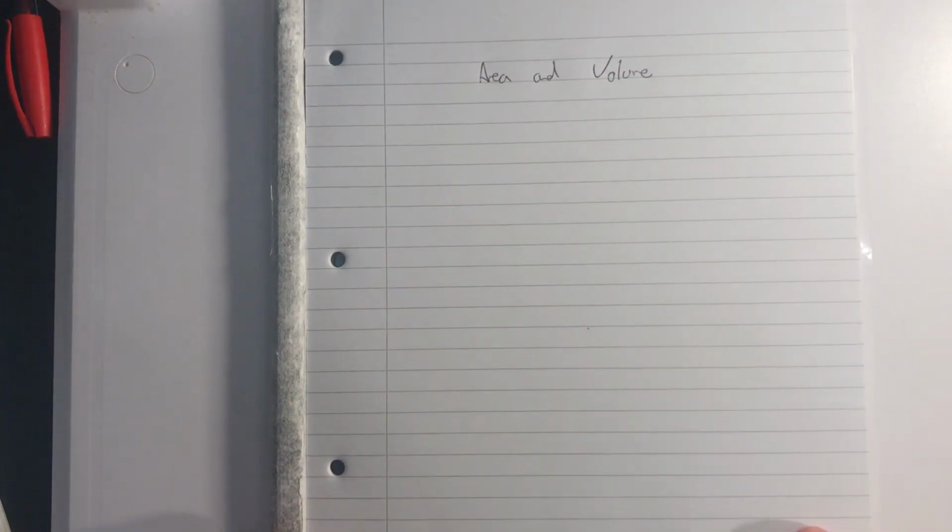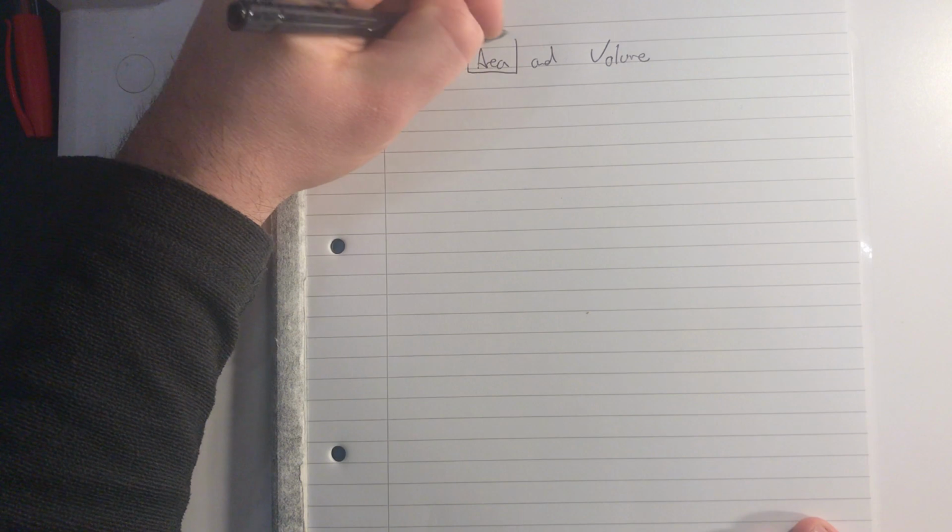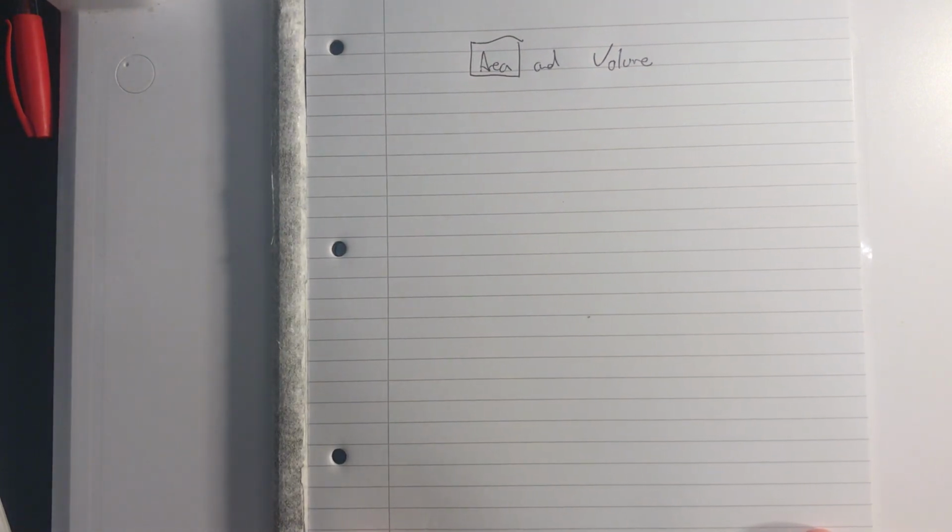So I now want to take a look at the chapter called Area and Volume. And for the first few days, we're going to be simply looking at area. There's basically two different types of area questions that we can be asked.